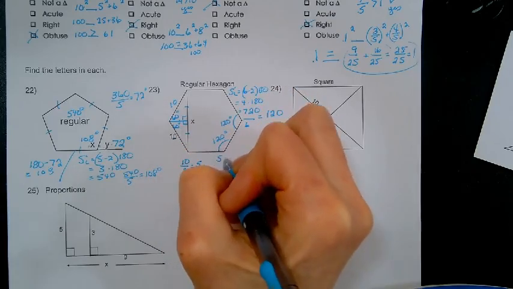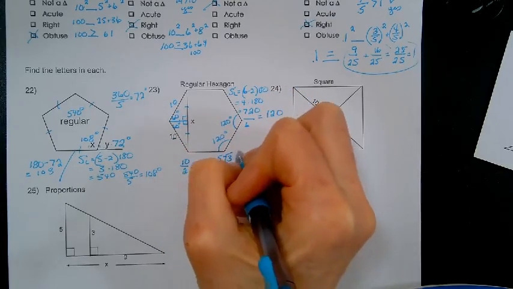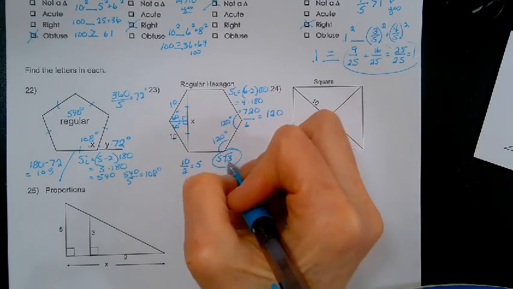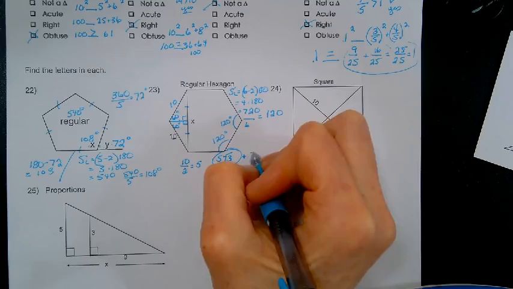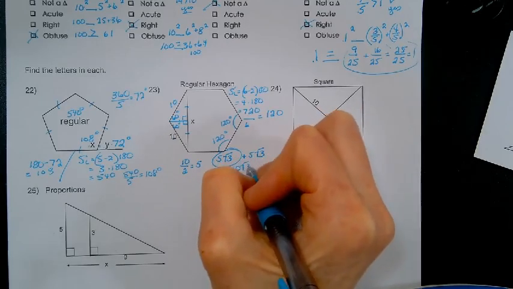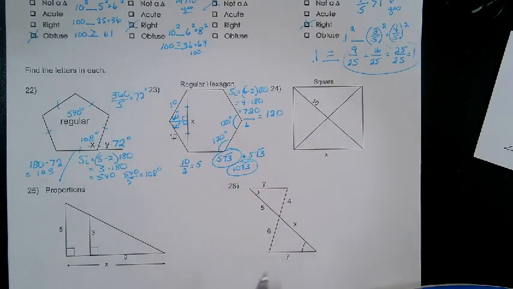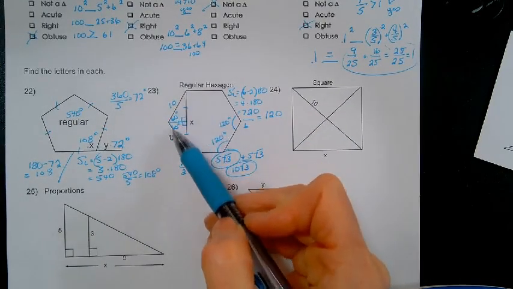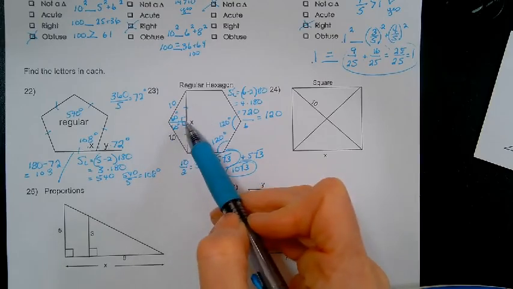Oh, it's 5 rad 3 plus 5 rad 3. So it's 10 rad 3. I went through that pretty fast, but the idea was that I needed to take this triangle here and cut it in half. And when I did that, I knew that I was cutting this 120 degree angle. All these angles are 120.